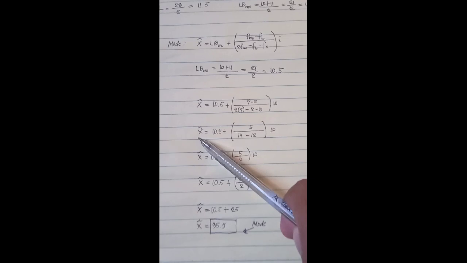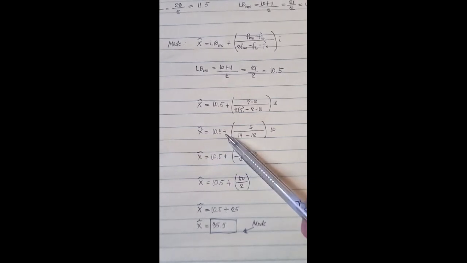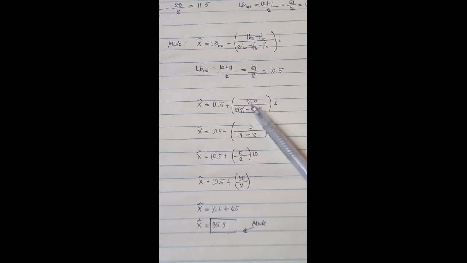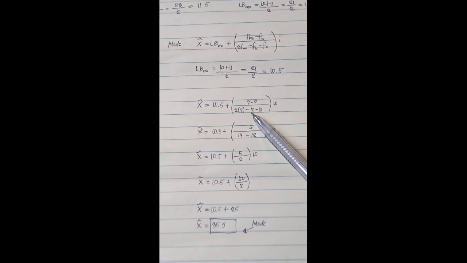So mode is equal to 10.5 plus 5 over 14 minus 2 times 10. So 7 minus 2 is equal to 5. Then 2 times 7 is equal to 14. Then negative 2 minus 10 is equal to 12.